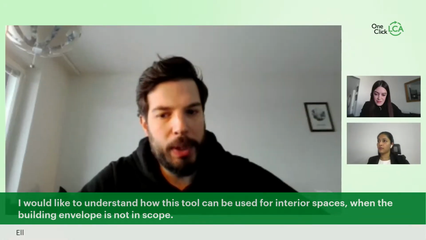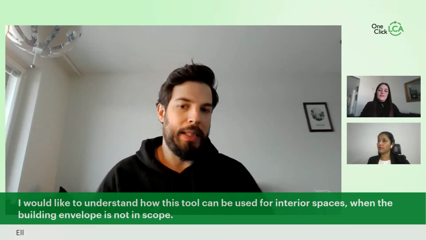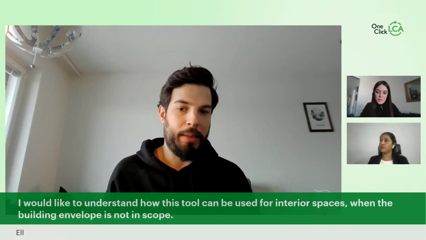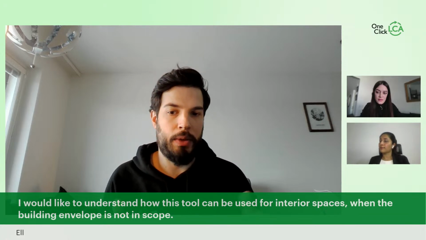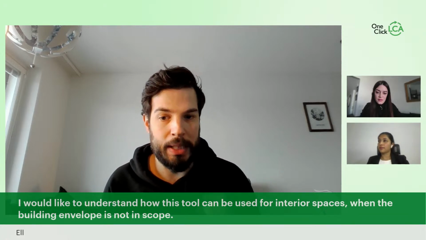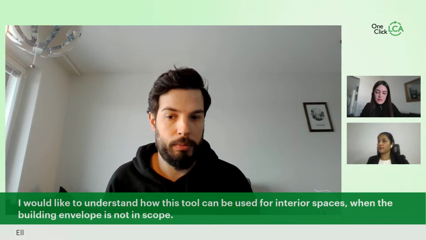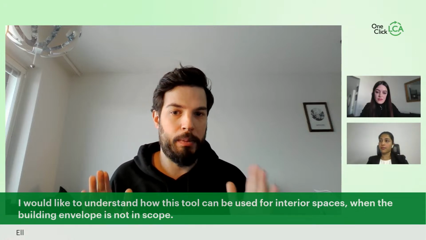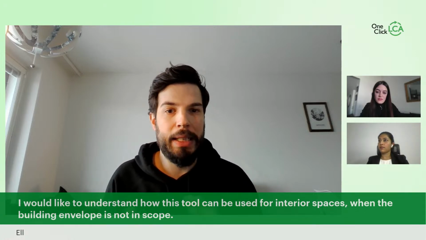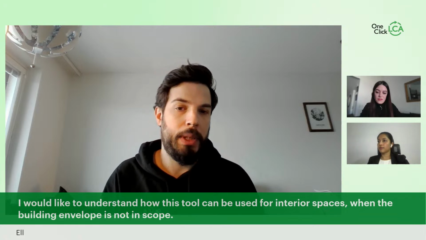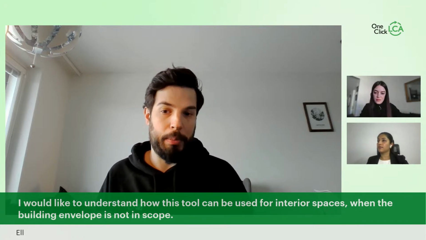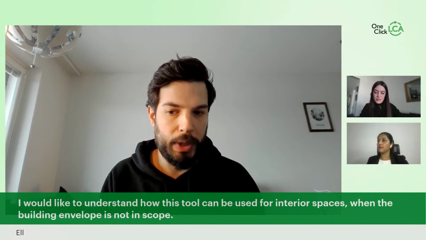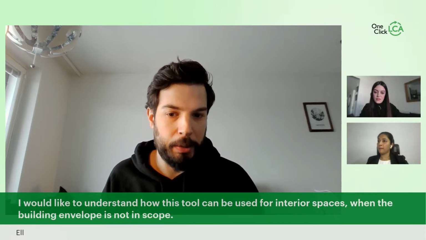All right, so the way to do this today is that when you create a design, you can select which building parts you include in your assessment. So you can exclude, for example, foundations, external walls, MEP, and just keep what you wish. And then you get the reference only for that part. The impacts are calculated only for that selected part.